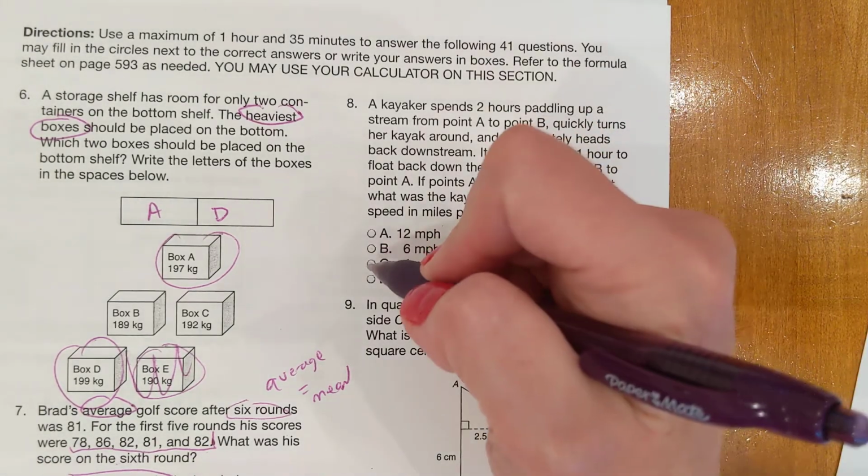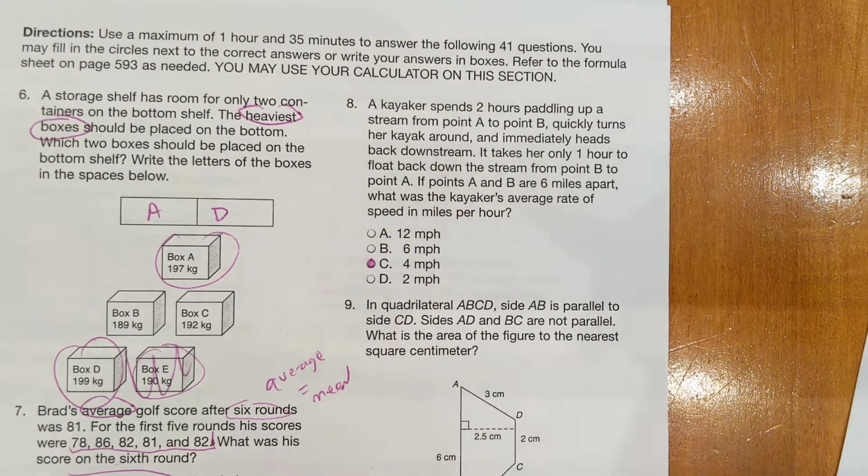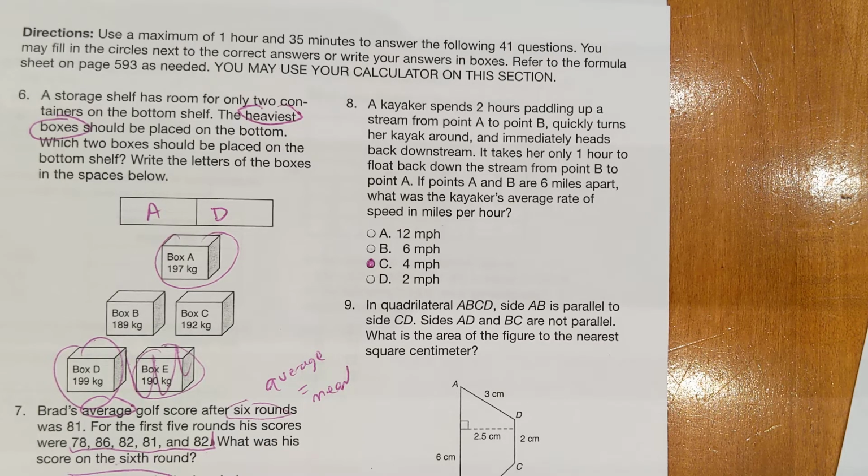Okay, on number 8, you want to have C. It says a kayaker spends 2 hours paddling up a stream from point A to B, quickly turns her kayak around, and immediately heads back downstream. It only takes her 1 hour to float back down the stream from B to A. If points A and B are 6 miles apart, what was the kayaker's average rate of speed in miles per hour? All right.